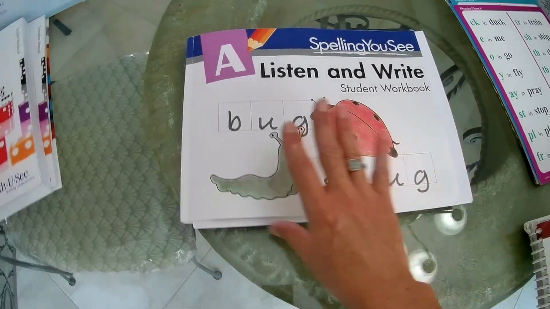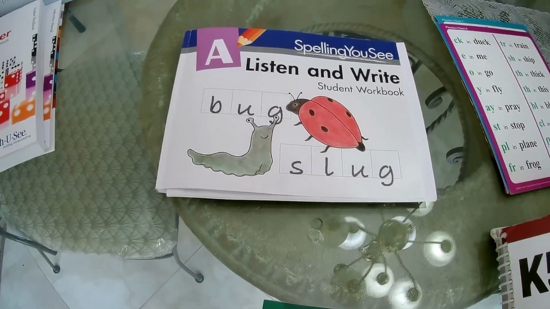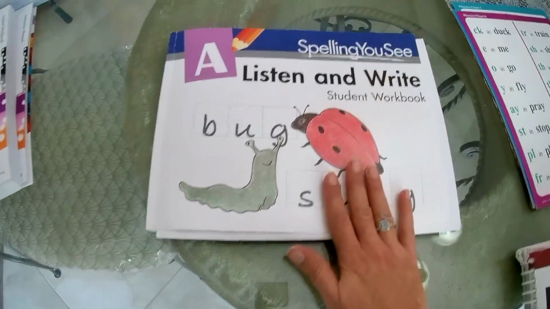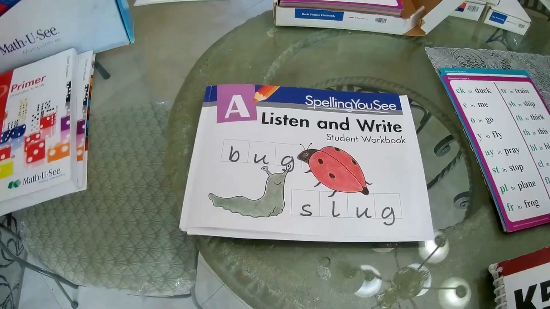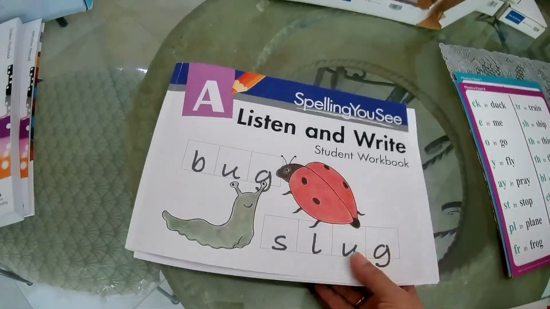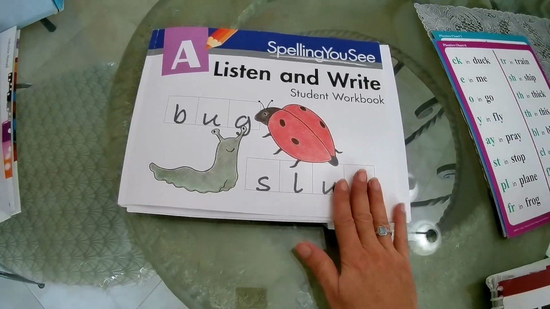If I see that my son is ready, basically in the second half of the year, then I will use it because I absolutely love the Spelling You See level B. Maybe the second part of this year. If not, I will use it next year. So that's the only reason you have it here.